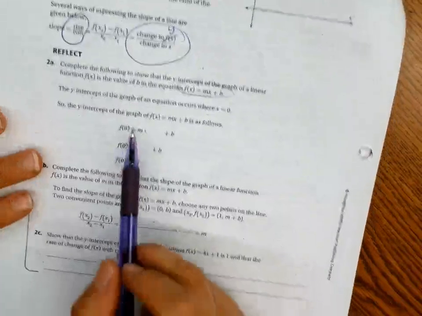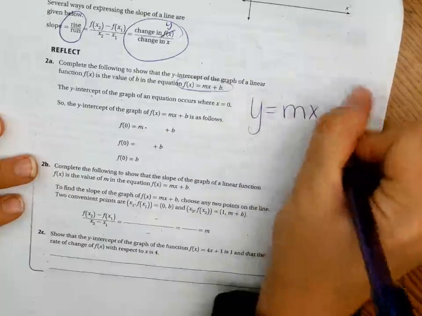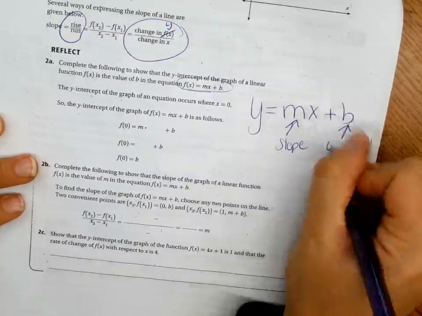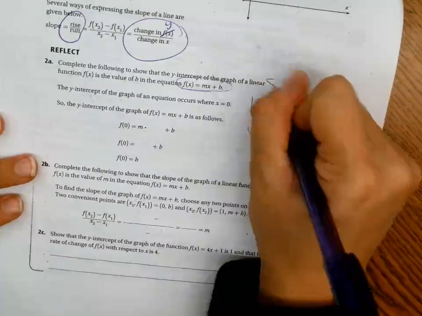So that's why your equation will always be y equals mx plus b. This will always be your slope. This will always be your y-intercept. Always, always, always. That's called slope-intercept form.